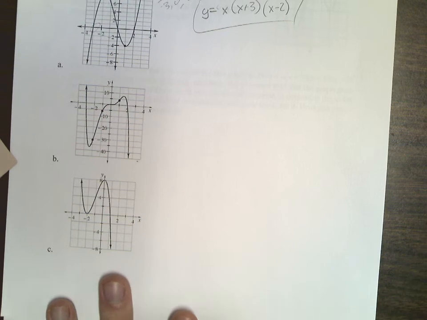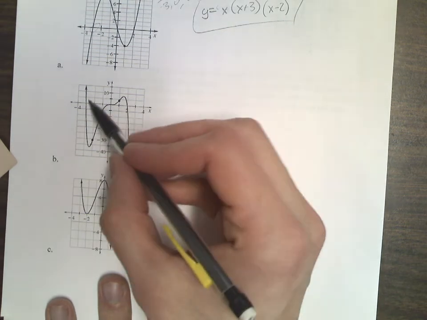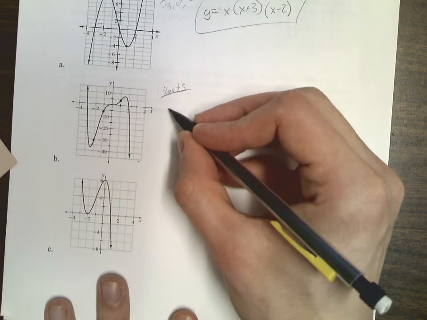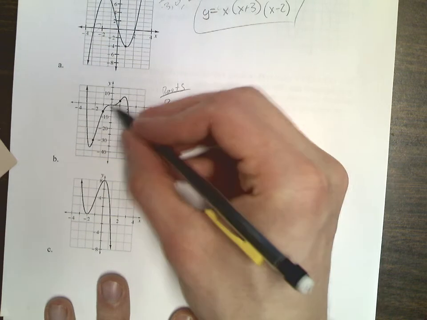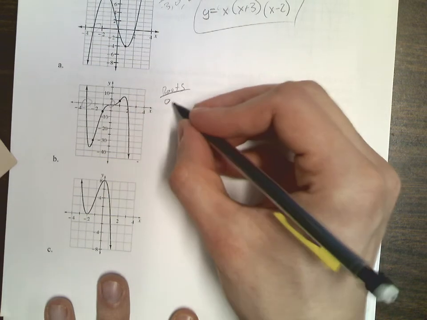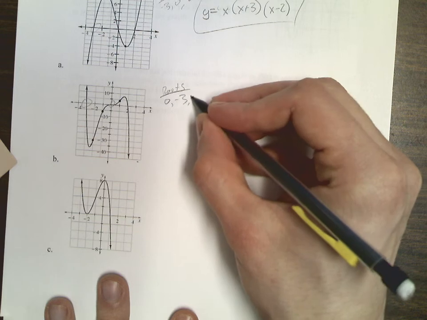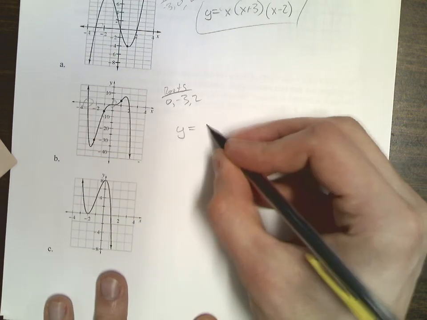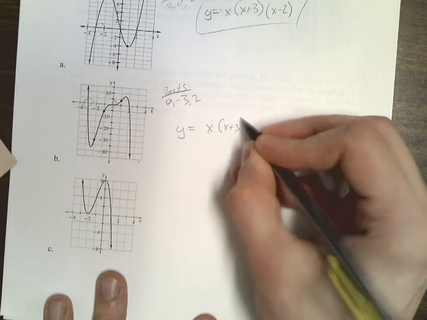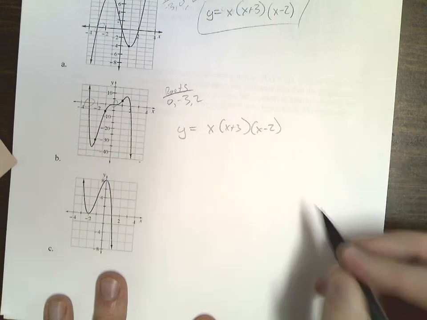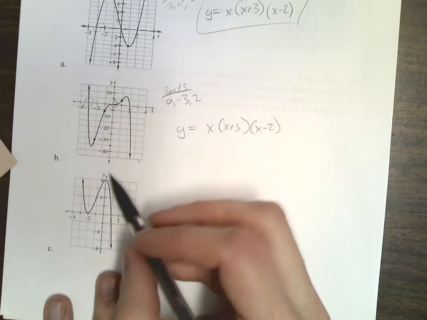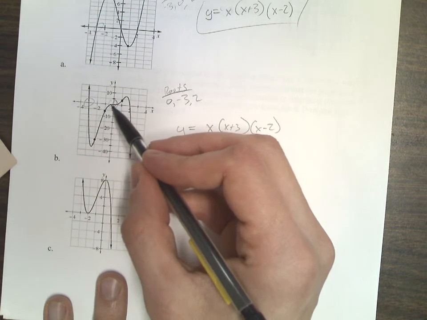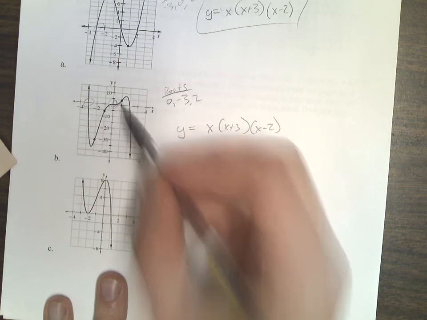So if we double check with part B, the same idea. My 3 roots, again I have 0, and again I have the -3 and 2. There's only one slight difference here: x plus 3, x minus 2. Is this a 0 root? Well, notice it's flattening out and then going back up again.